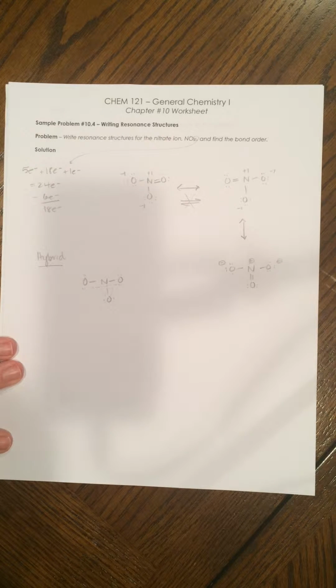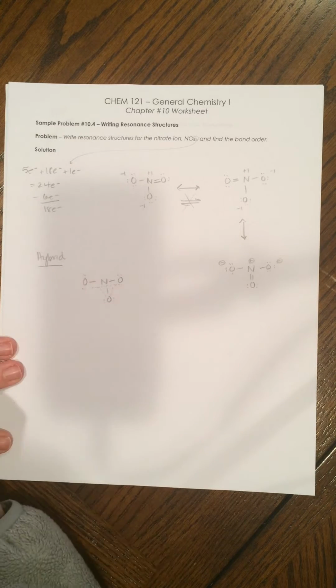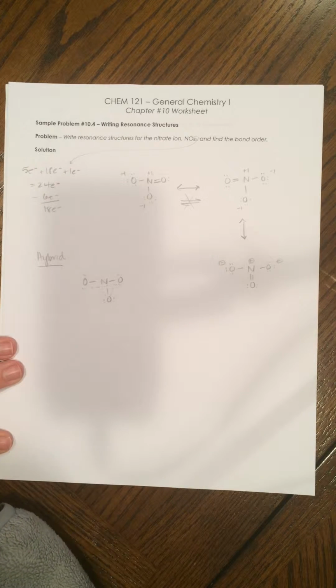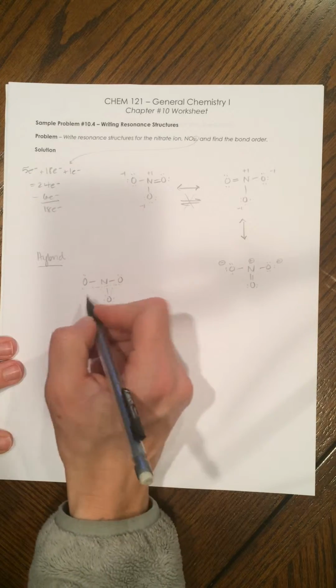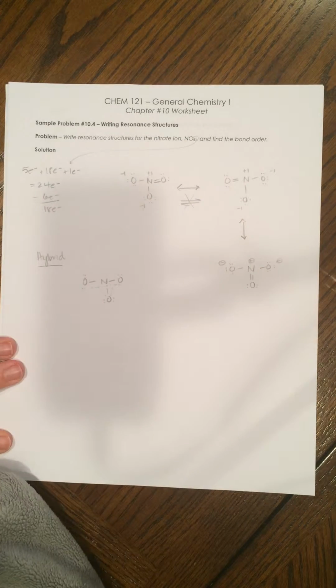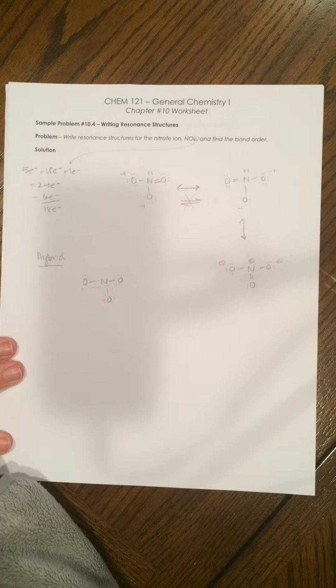It's a little bit hard to draw with this molecule because we have to cross over where single bonds are. But this is a way to show that the electron density from this double bond is spread over all 3 oxygen atoms.